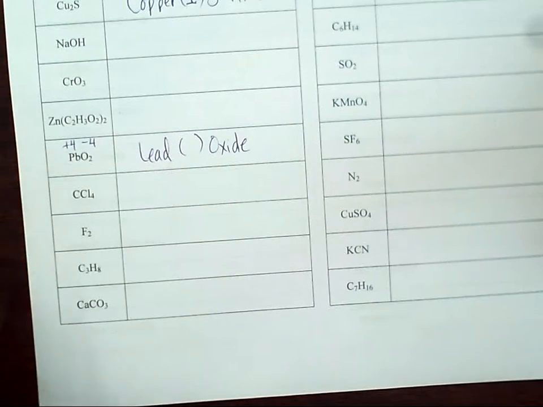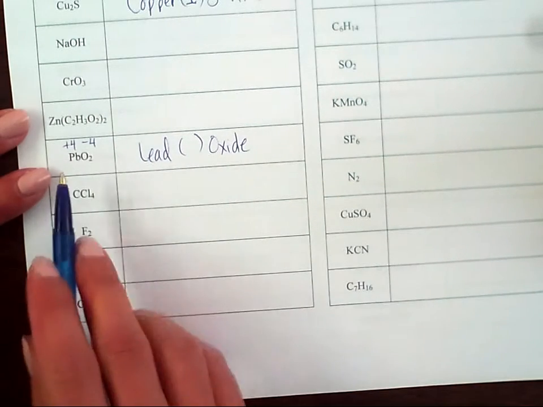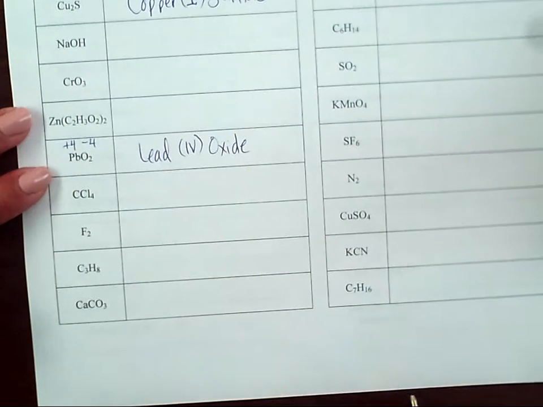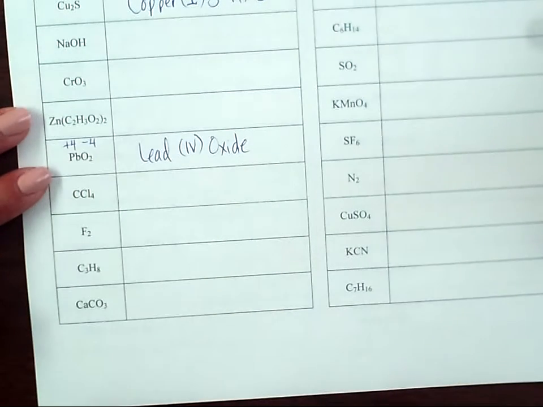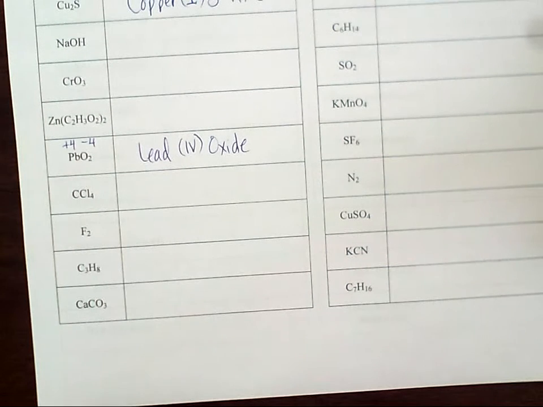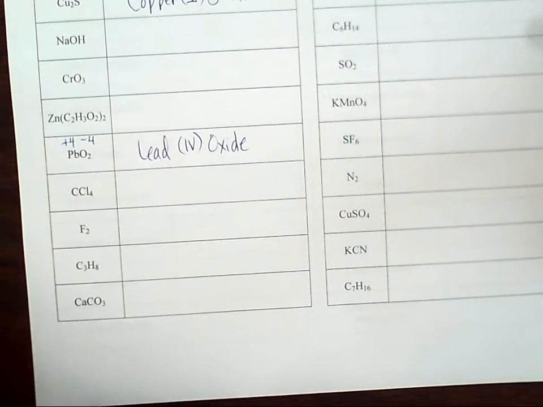Remember, oxidation charges have to be equal but opposite. Therefore, this would be called lead 4 oxide. Okay, now that we've done ionic bonding, let's try one that has covalent bonding. That would be 2 nonmetals. And don't forget your prefixes for covalent bonding.